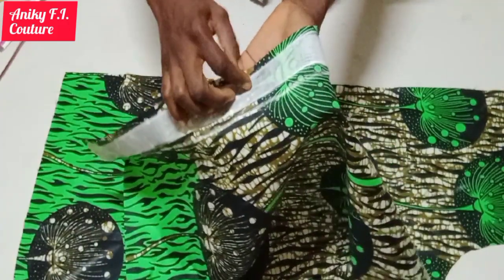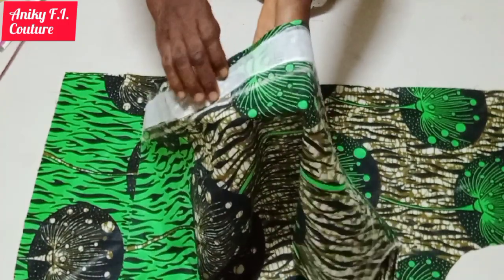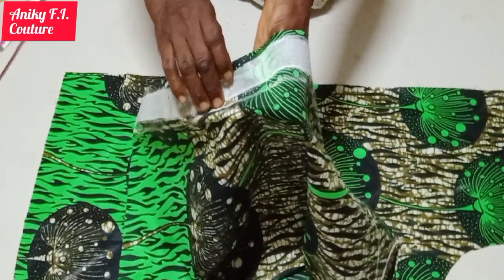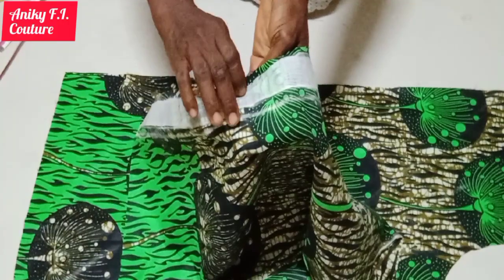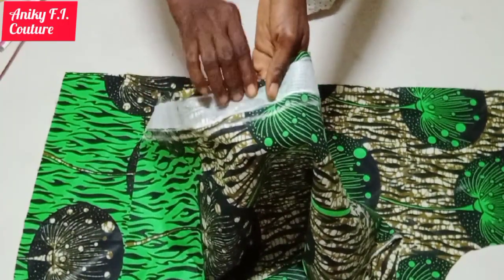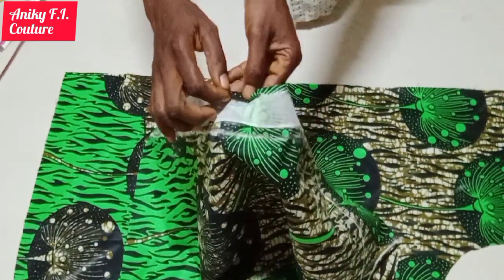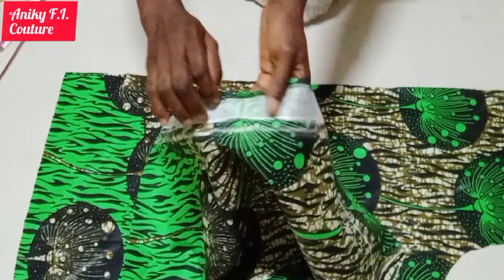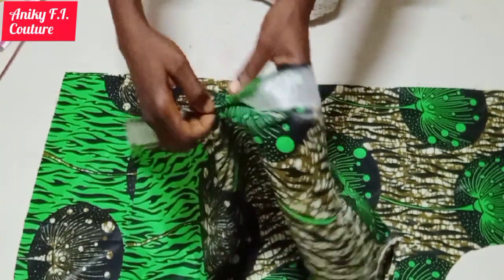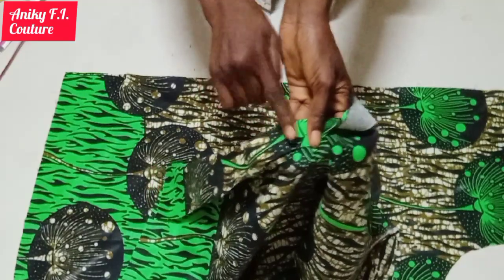I'm going to fold it in like this, exactly on the interfacing, just like this. I'm going to leave this 1/2 inch without sewing on it. So what I'll just do now is fold this first 1/2 inch, which is 0.5, exactly on that interfacing, and I'm going to top stitch on both like this.